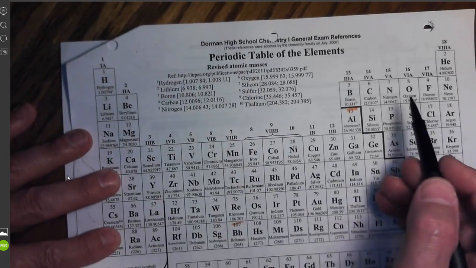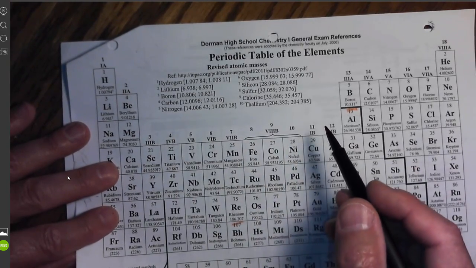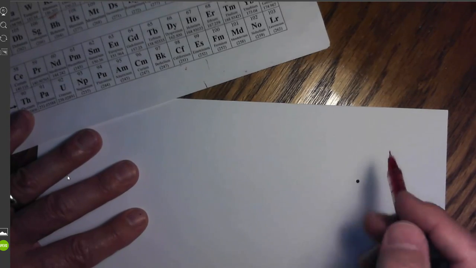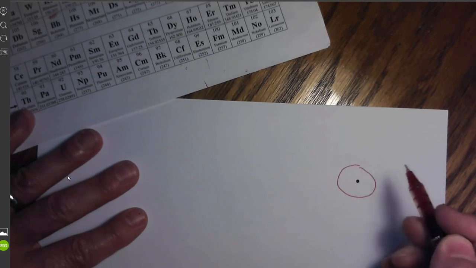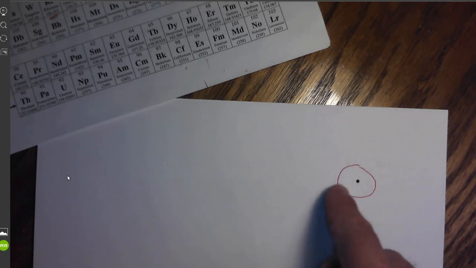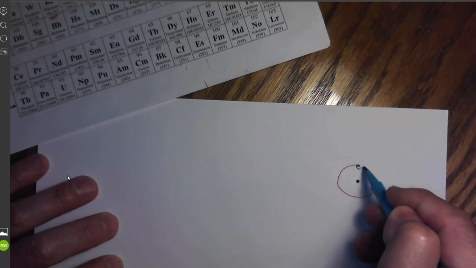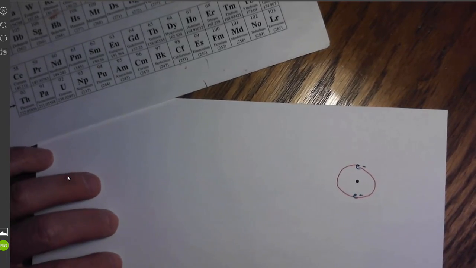So hydrogen and helium are on the first row of the periodic table. And that means they only have electrons in the first primary energy level. We talked about energy levels. We talked about the nucleus being here, and the energy levels are spheres. Electrons in the first energy level are just in that major area there. Now, there are sublevels within that, but not in the first level. So we're going to have a couple of electrons, one for hydrogen, two for helium, in that first energy level.